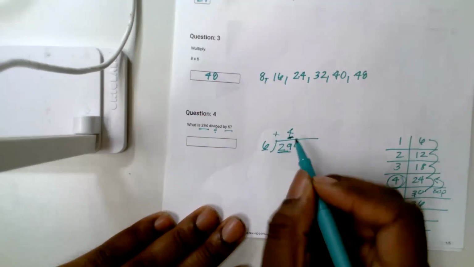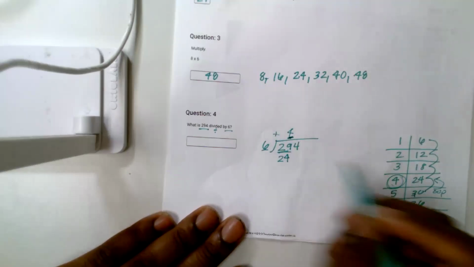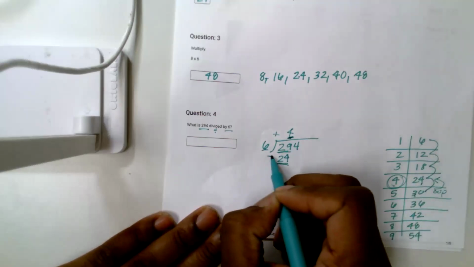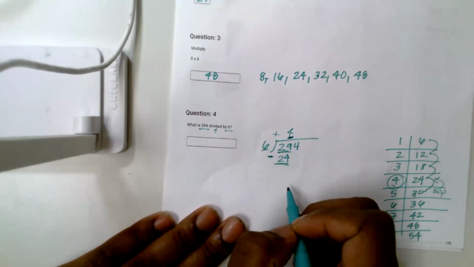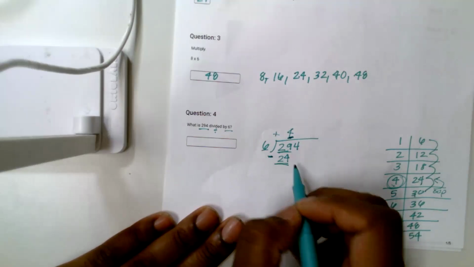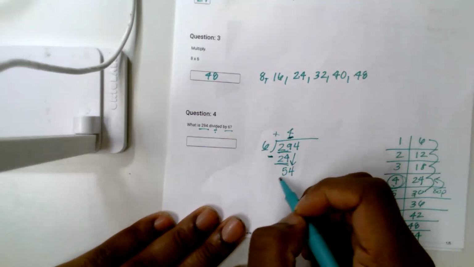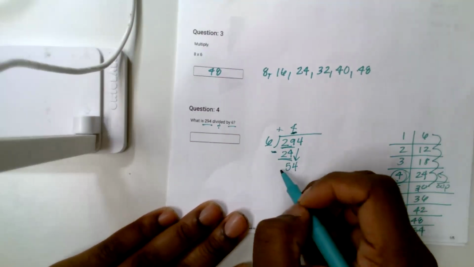4 times 6 is 24. How do I know that? Well, I can go to 4 groups of 6 and find 24. Hook your line, subtract, subtract, subtract, subtract. 29 minus 24 is 5. Pull down one shade. Every time you pull down your shade, divide.